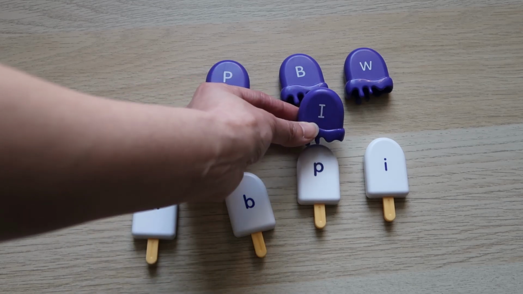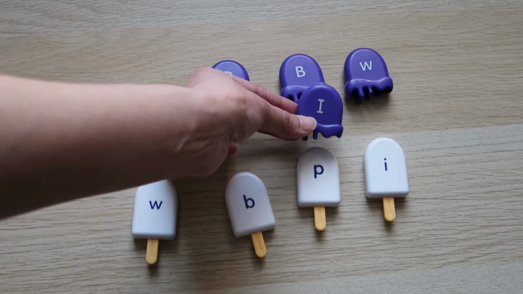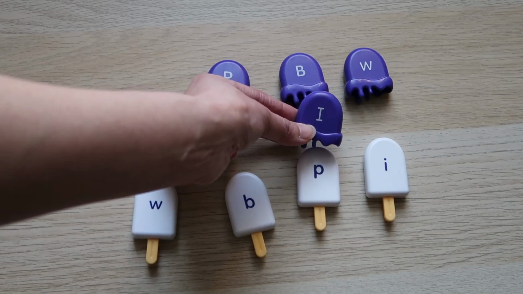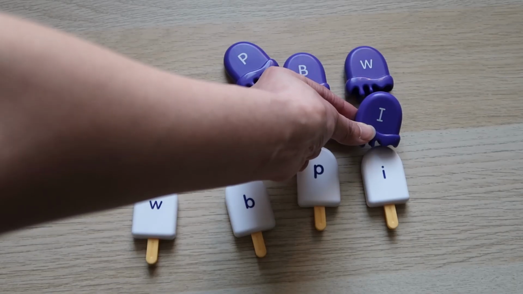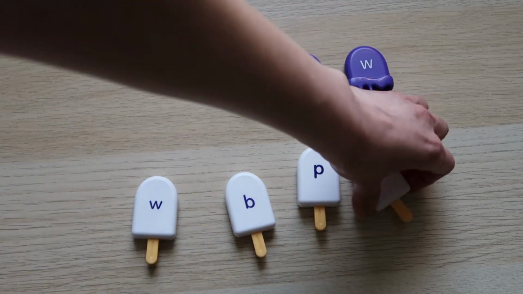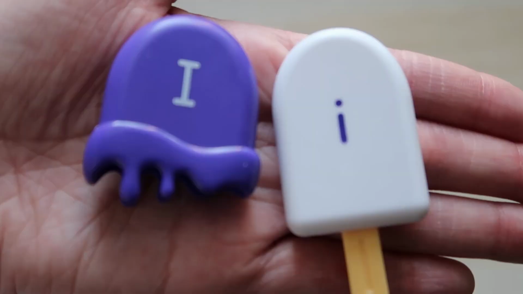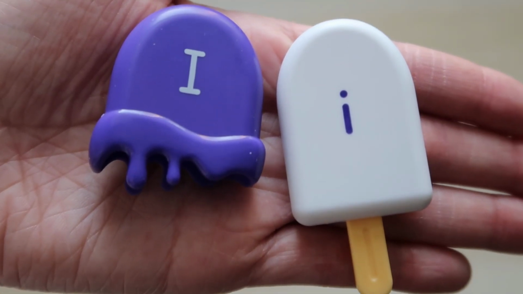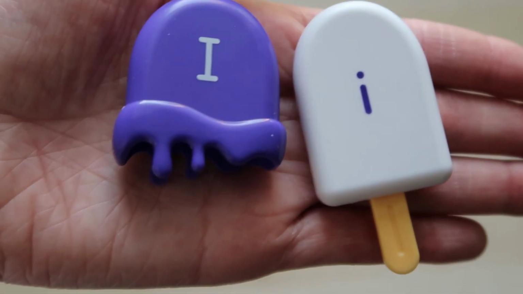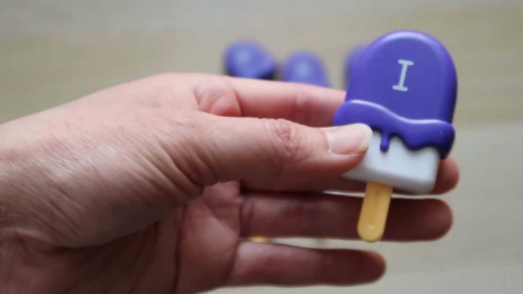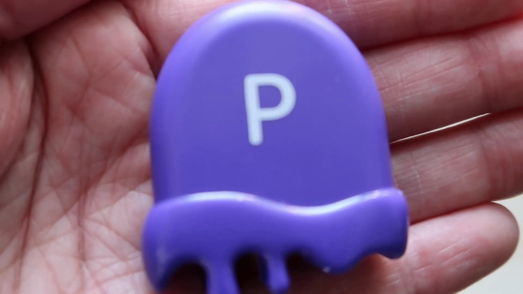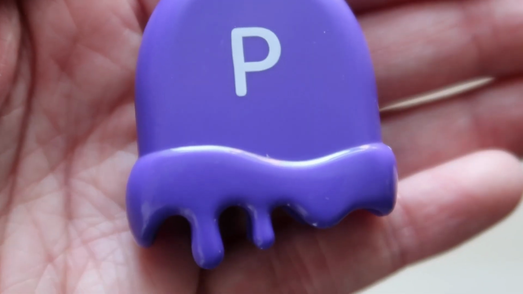What about this ice cream bar? No, that's a lowercase p. Okay, what about this last one? Yes, that's a lowercase i. We have the uppercase I and the lowercase i. Great job. This next letter is the uppercase P. This is the uppercase P.